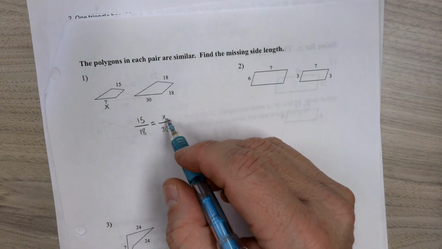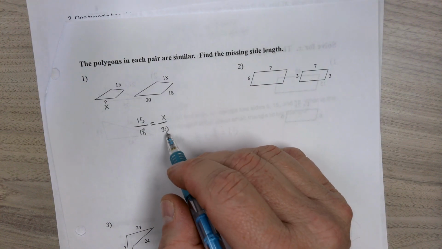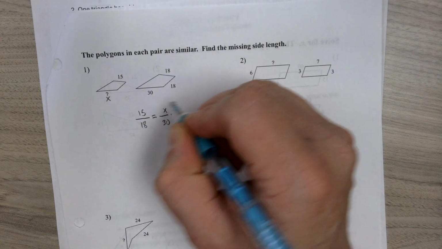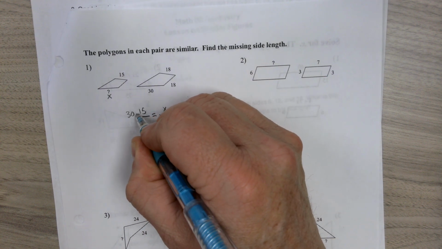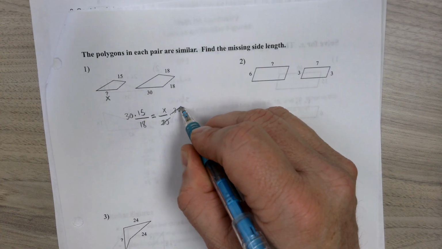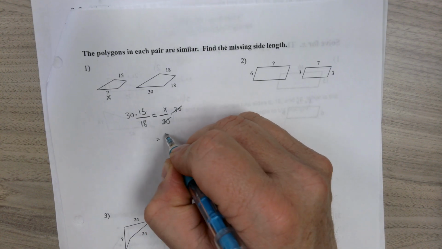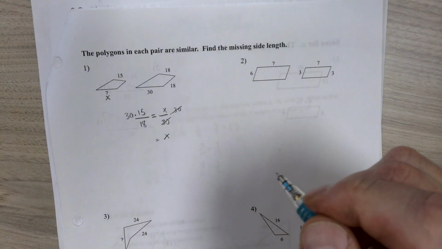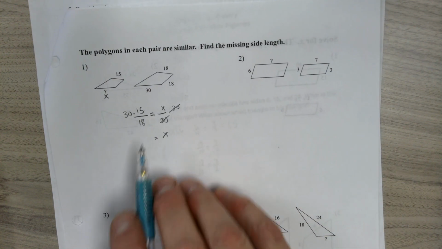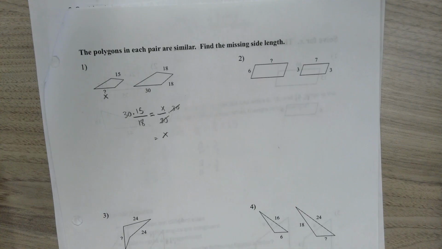We are now going to solve for x. In order to do that, we need to clear the fraction, which means the only thing we need to do is get rid of that 30. Remember, you clear fractions by multiplying both sides by the denominator, and that cancels it. And then we can go ahead and use our calculator to figure out what 30 times 15 divided by 18 is.